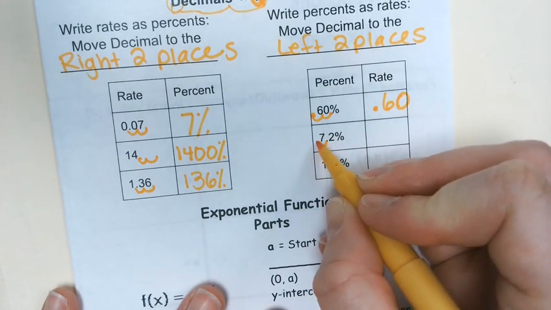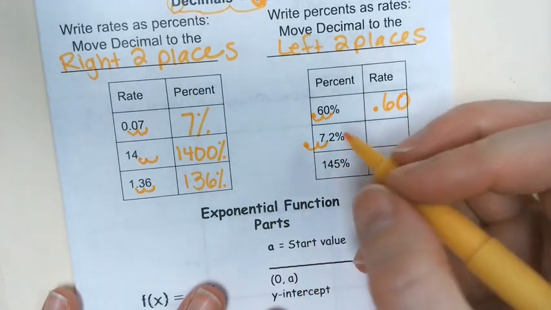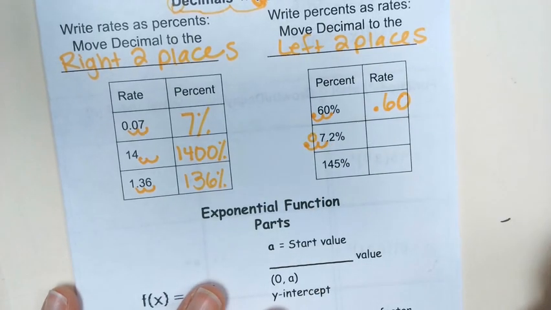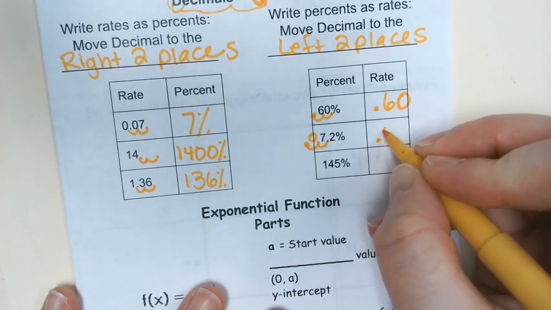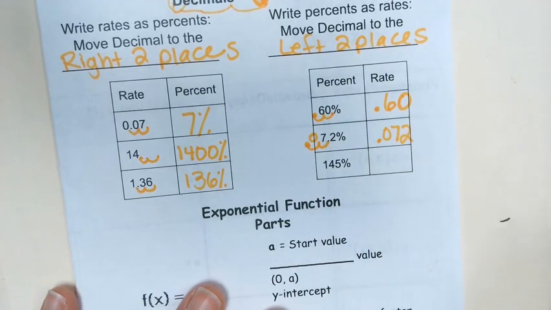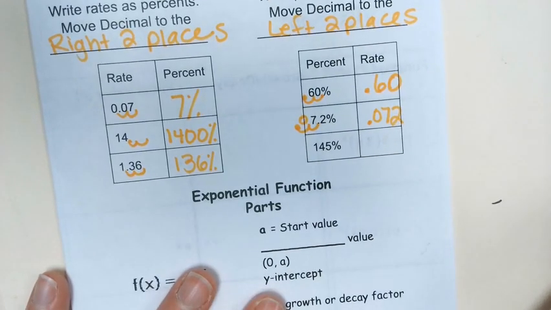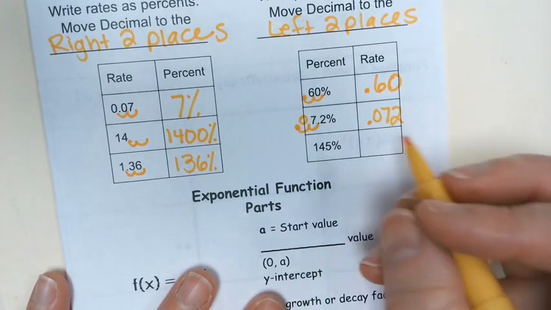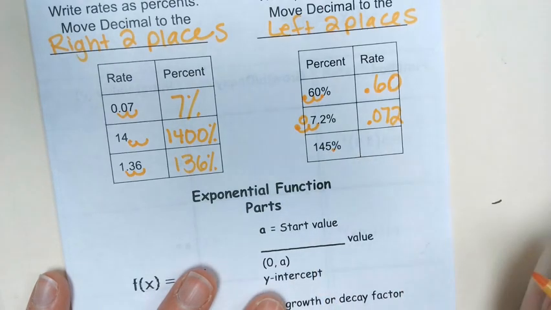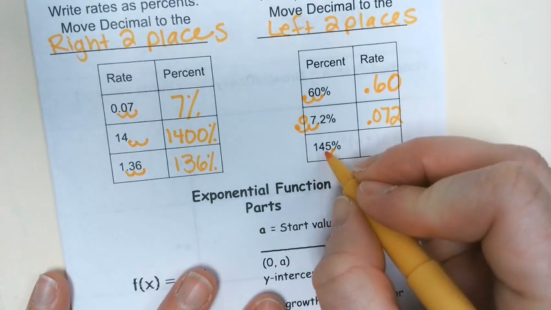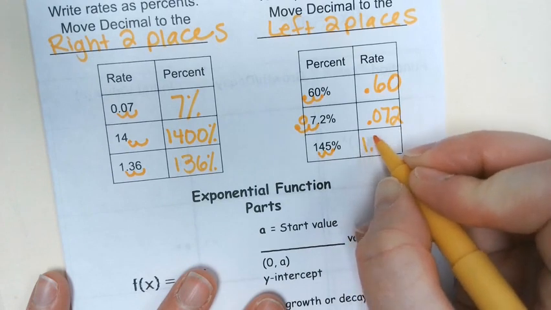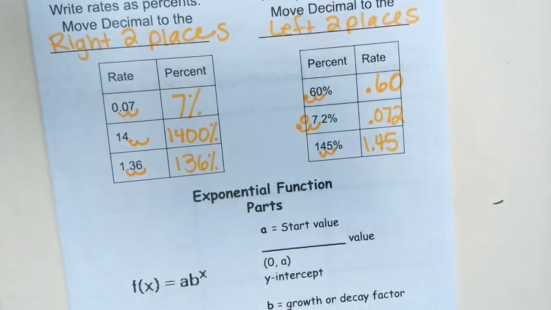7.2%, you're going to move it over 1, 2. If there's nothing there, you put a 0. So it's 0.072. 145%, put your decimal there. Move it over 2 places. 1, 2, 1.45. So you got to know how to move from decimal to percent, percent to decimal.